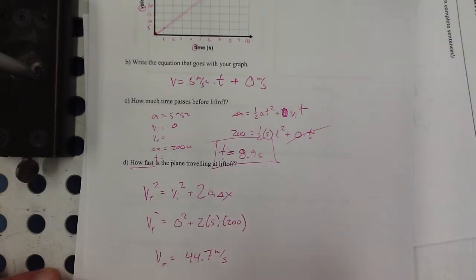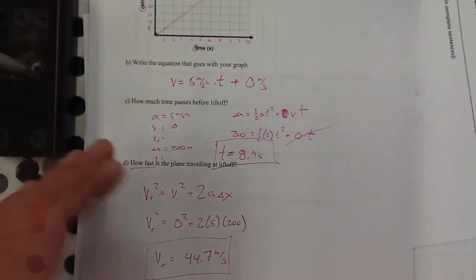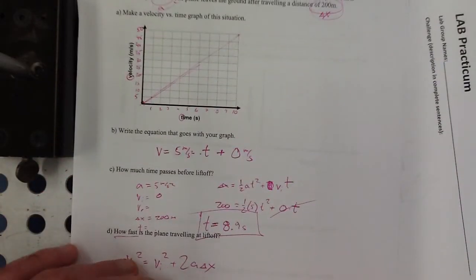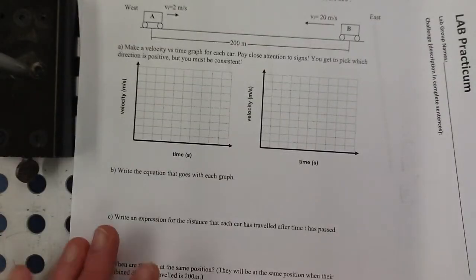That's about 100 miles an hour. Seems about right for a plane. Planes go faster than that, but right at takeoff, I think that's probably pretty close. Depends on the plane, of course.